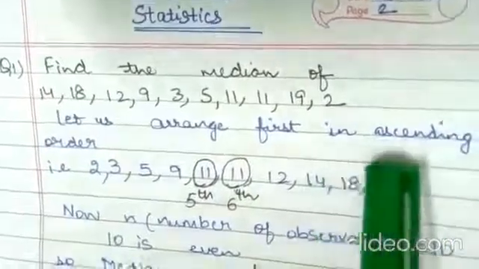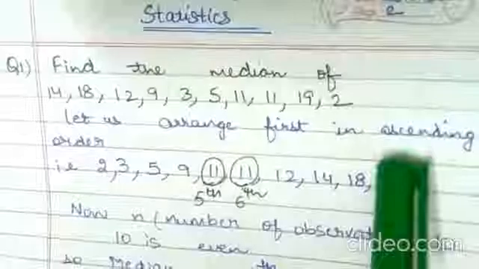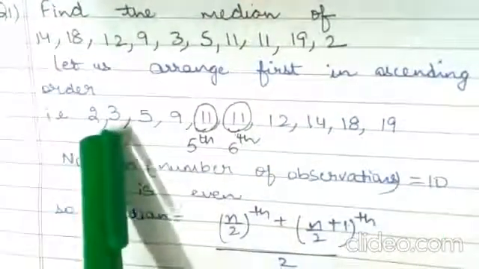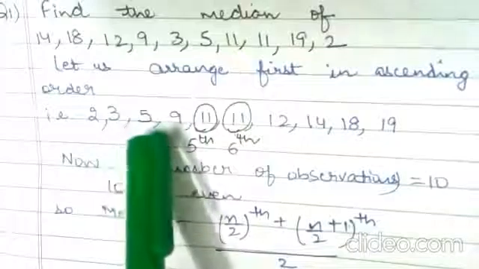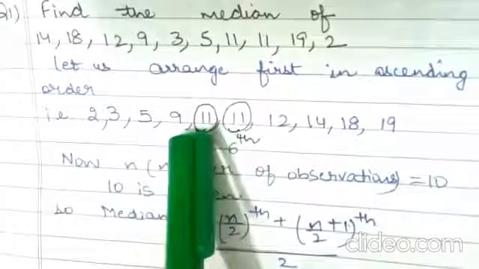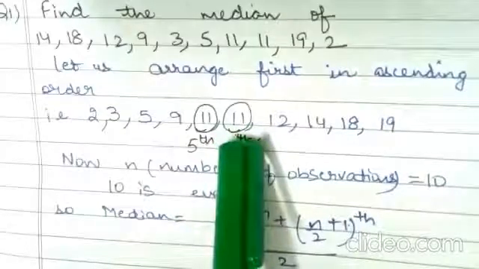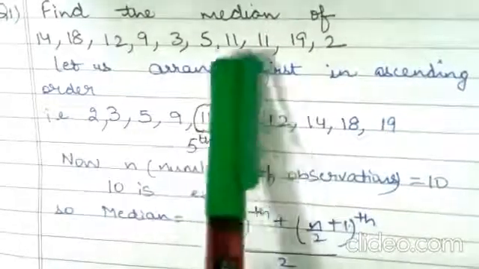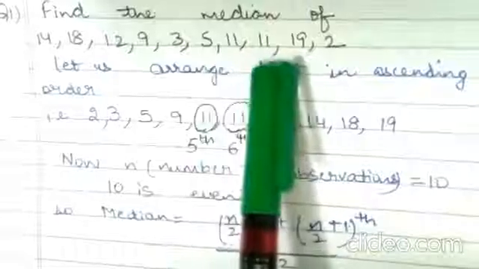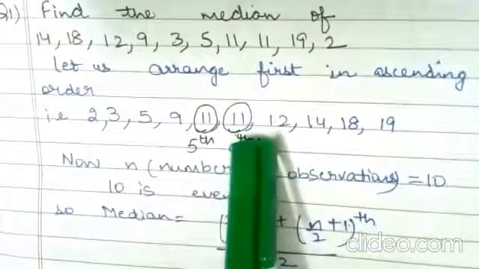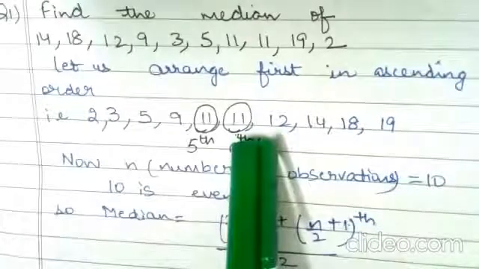So on arranging it in ascending order, we get 2, 3, 5, 9, 11, again 11. If some observations are repeating, we will also repeat them in the ascending or descending order.